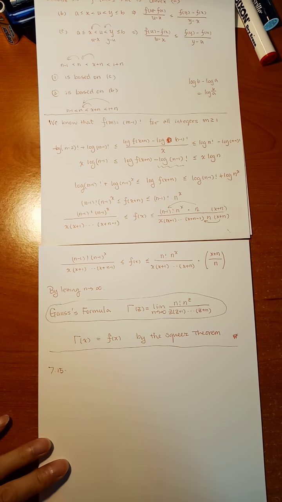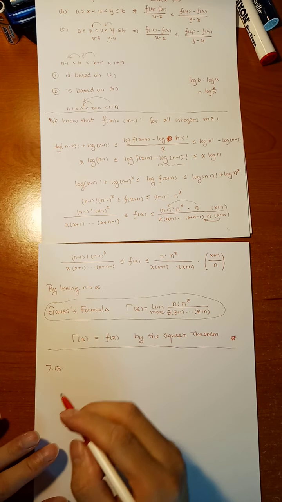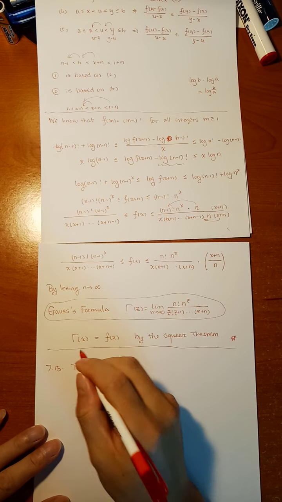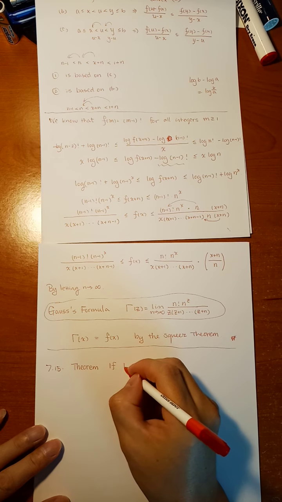The gamma function is one of the most important functions, so it has a lot of results. Here there's another result.